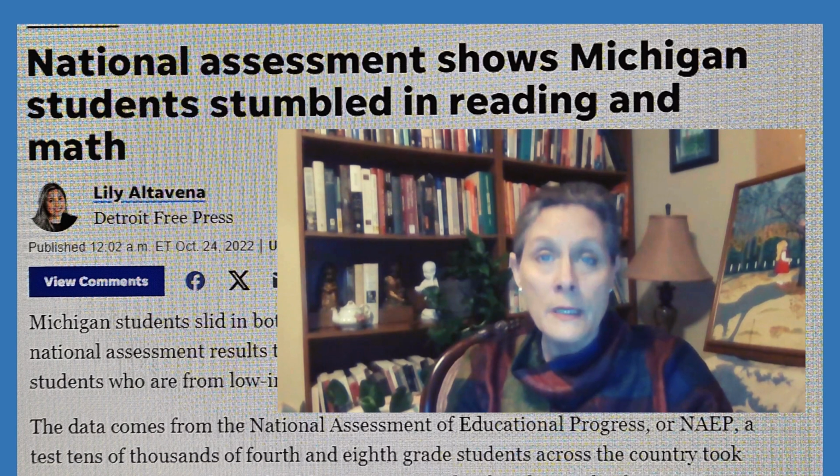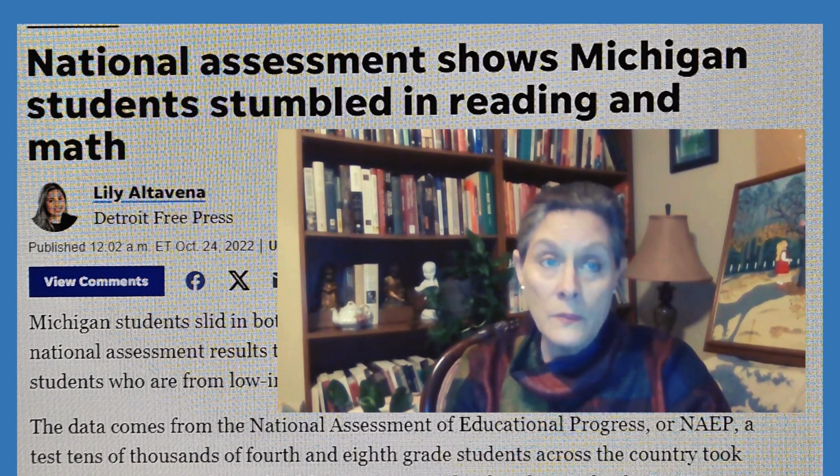As headlines routinely slam schools when NAEP scores are reported on the nation's report card, the stories routinely emphasize the dismal percentages of students performing below the proficient level. The percentages of students performing at the basic level, which we now know as the grade level, are dismissed.